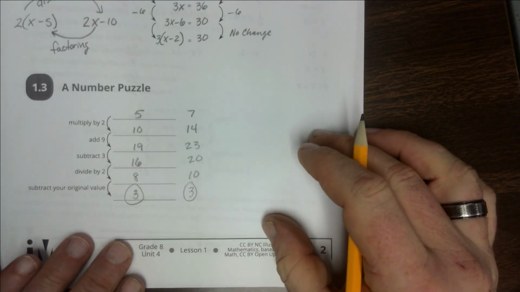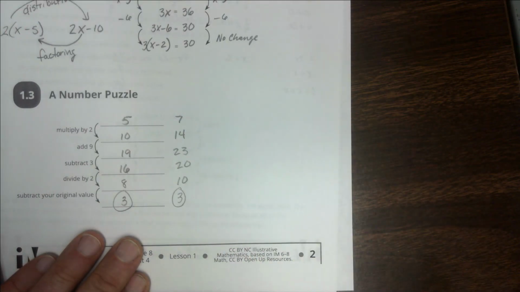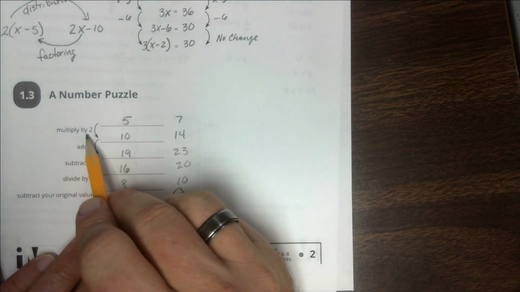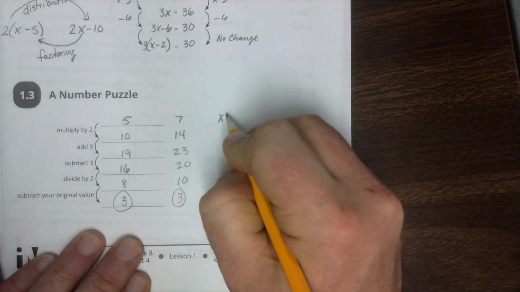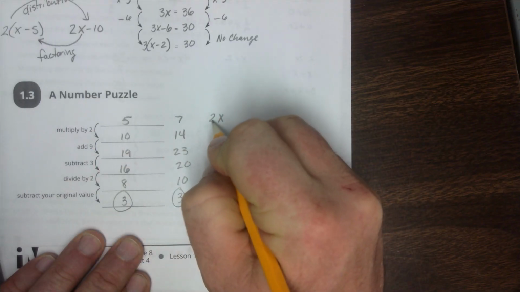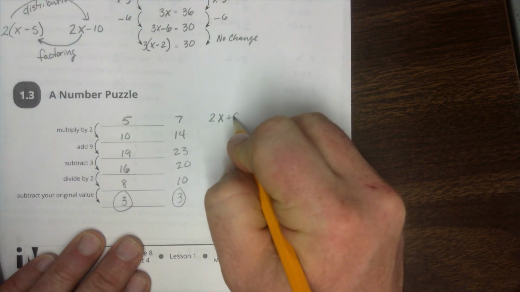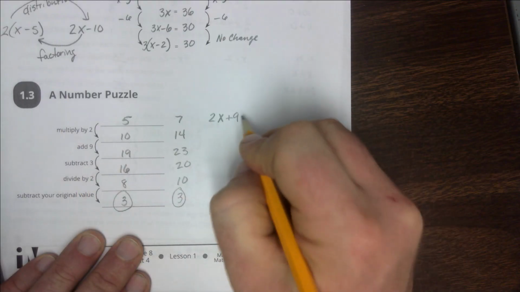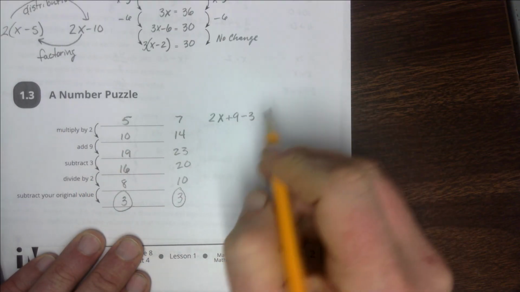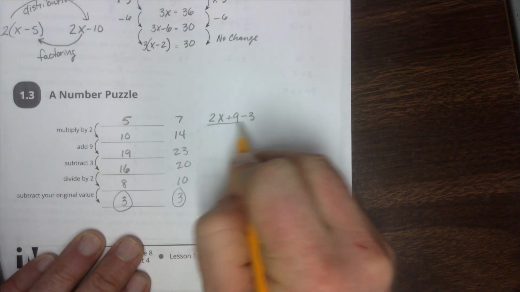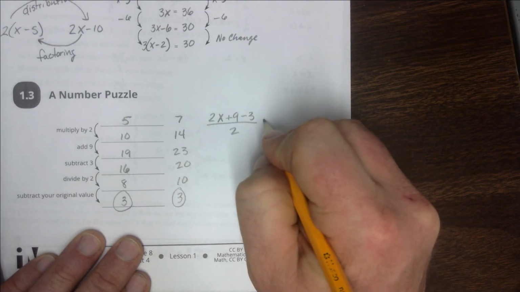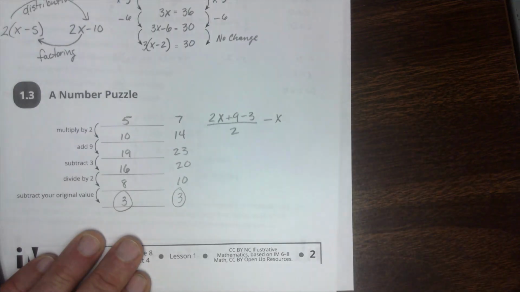This is like one of those math magic things. Why does this keep happening? Well, let's look at why. We have a number, and we're going to times it by 2. I'm going to call that 2x. Then it says add 9. Then it says subtract 3. And then finally it says divide the whole thing by 2. And lastly, subtract your original.